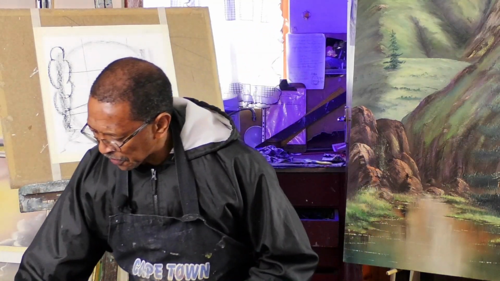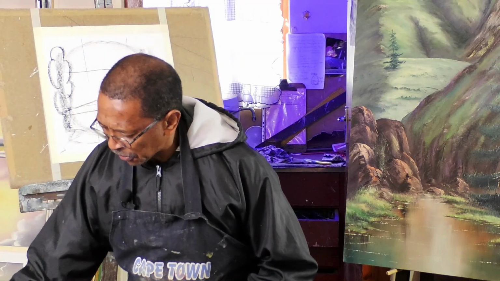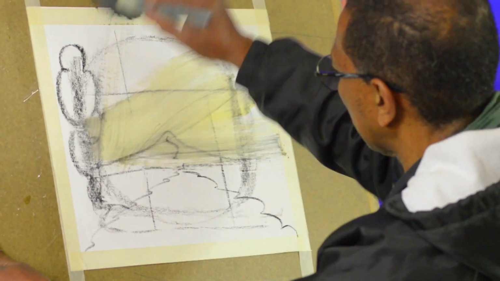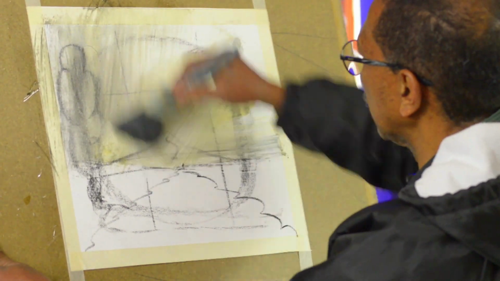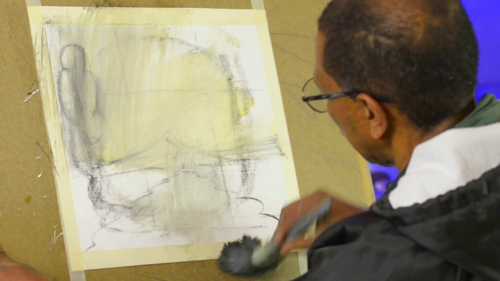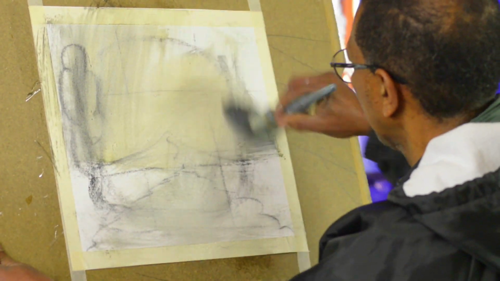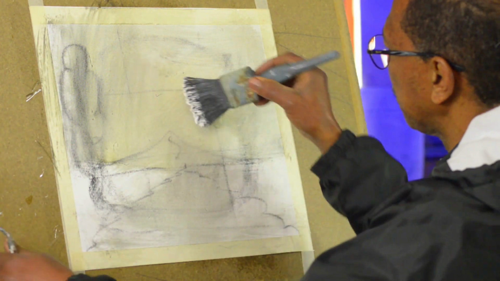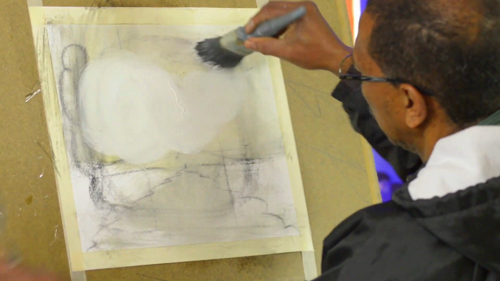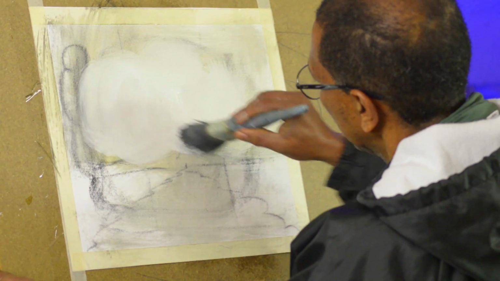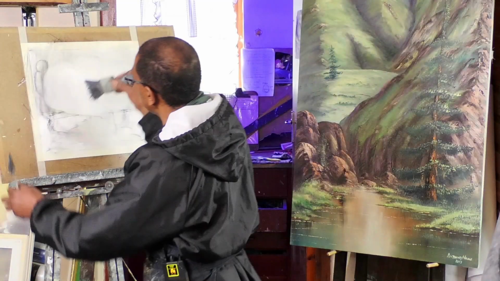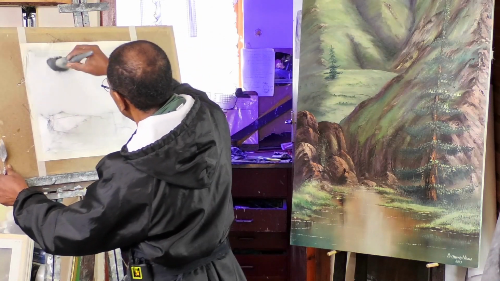Okay, so to start off with, I'm going to use a little bit of raw linseed oil. I dip this into my raw linseed oil and I cover the surface. Please be generous with your raw linseed oil. And then into that I have my white oil paint. Notice the wrist movement. This is called scumbling. You scumble it into place there.